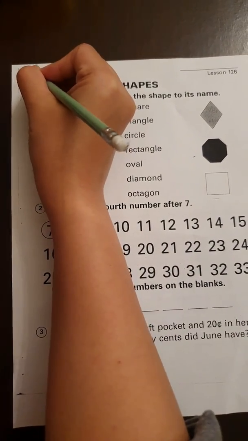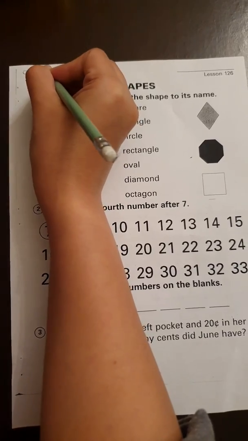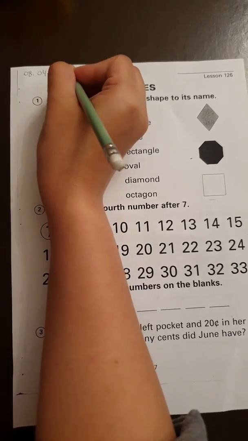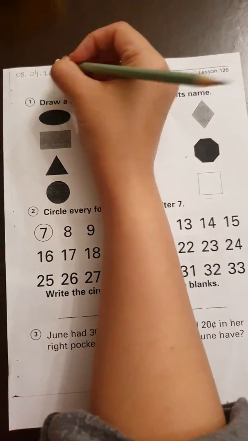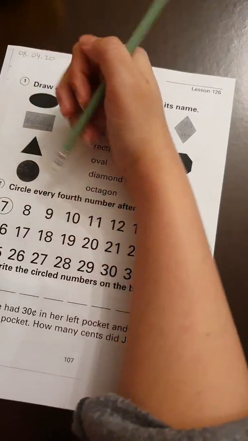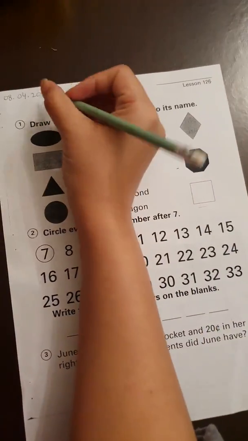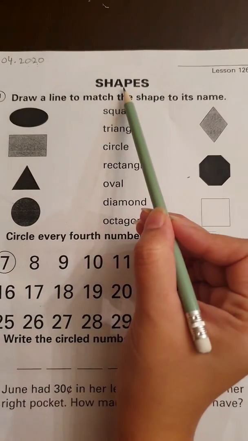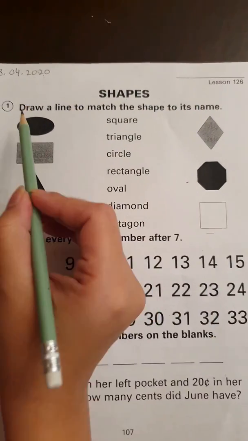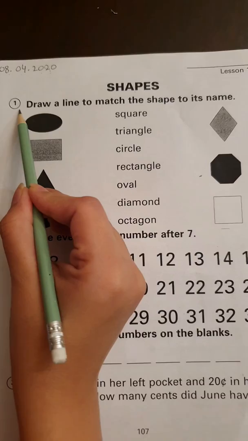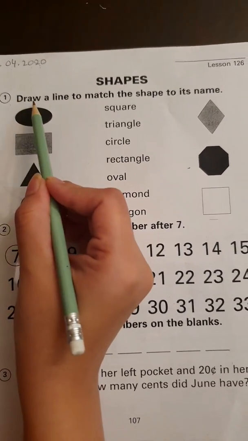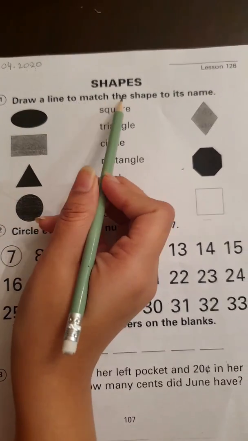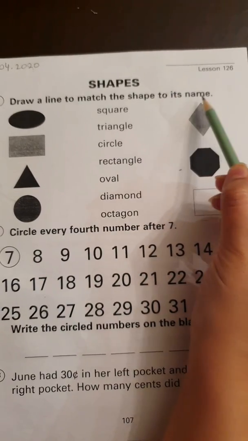It is 08/04/2020. Sorry, I wrote 200. It is 2020. So 8th of April 2020. Now let's read the title together. It says shapes. Put your finger on number 1 and let's read what are they asking us to do. Draw a line to match the shape to its name.